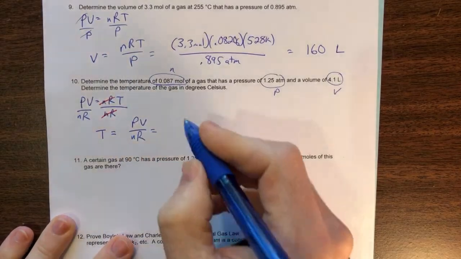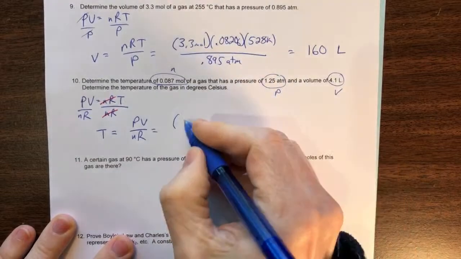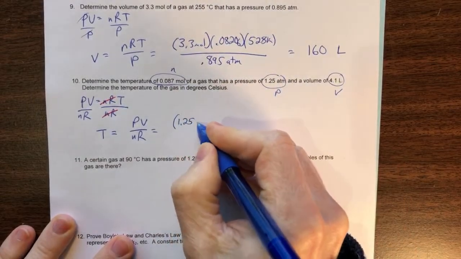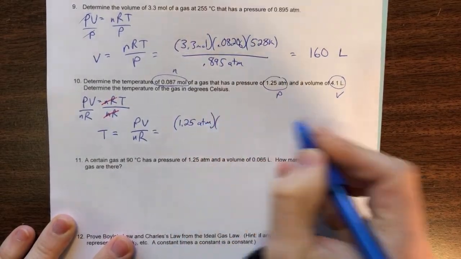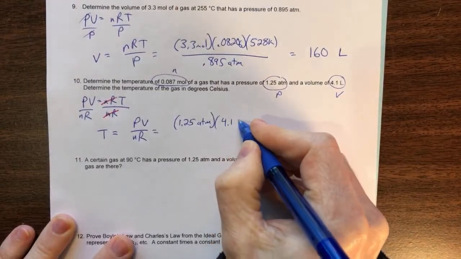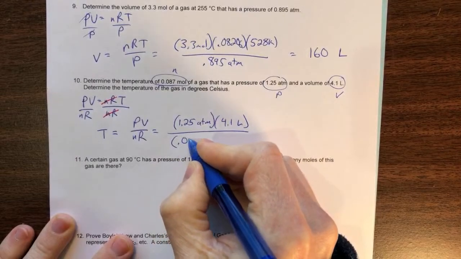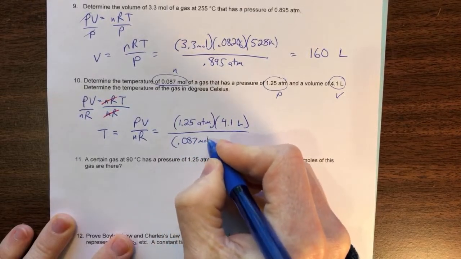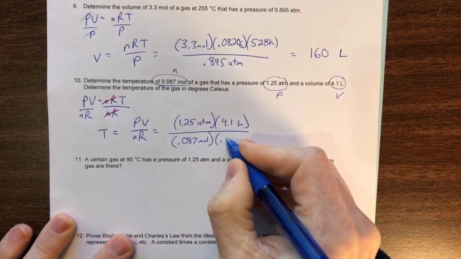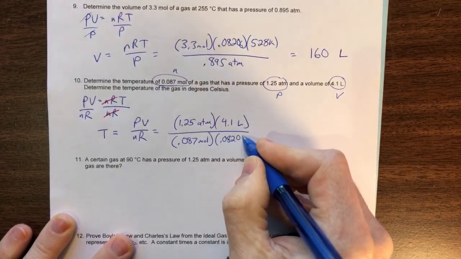Okay? So pressure is 1.25 atm, volume of 4.1 liters, n is 0.087 moles, and R is 0.08206.